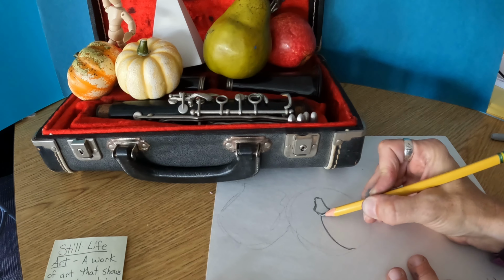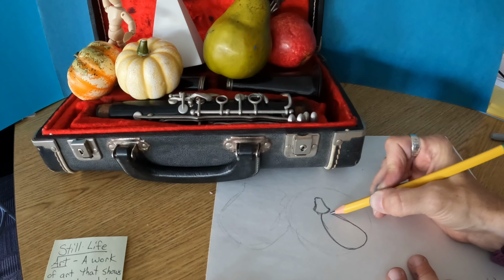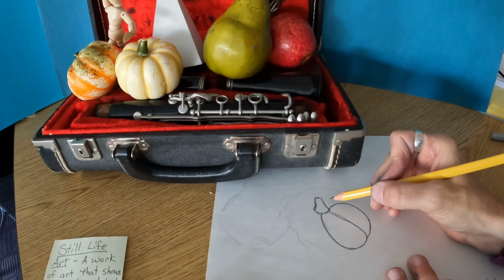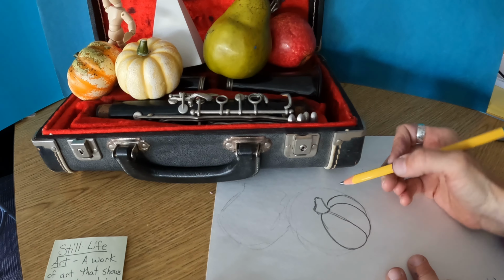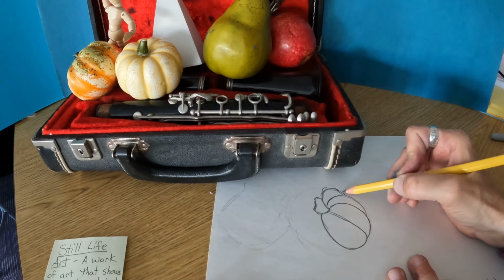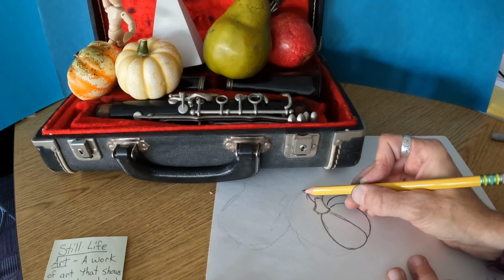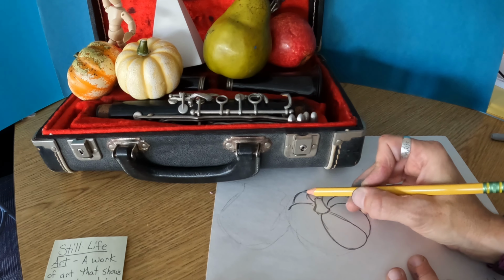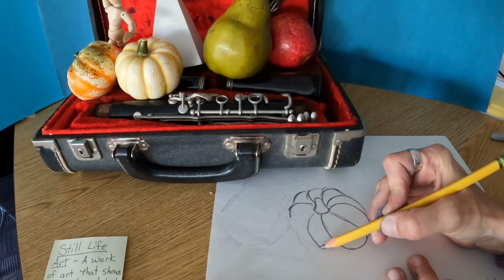They're not straight, they're using curved lines, and actually working my pumpkin and working my shapes around. I'm going to go back.